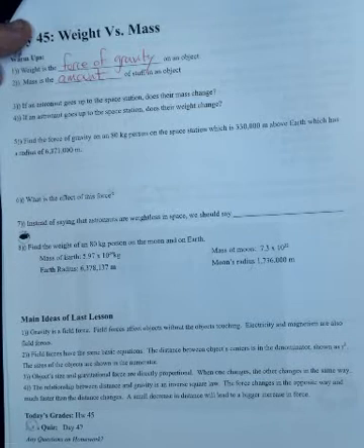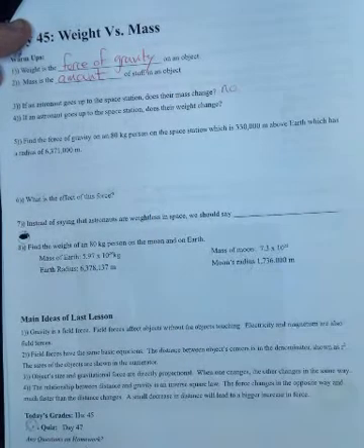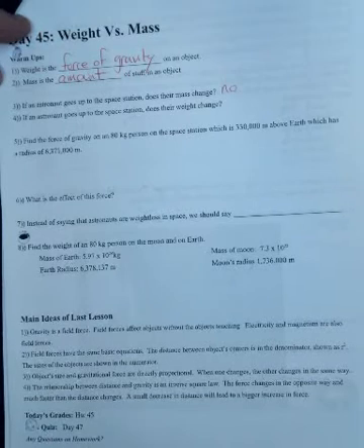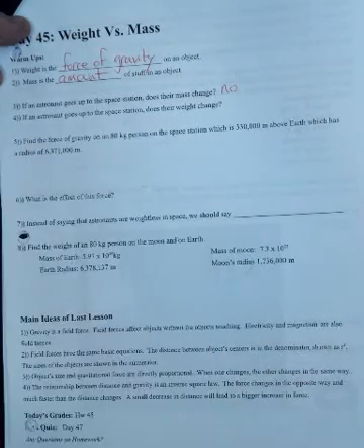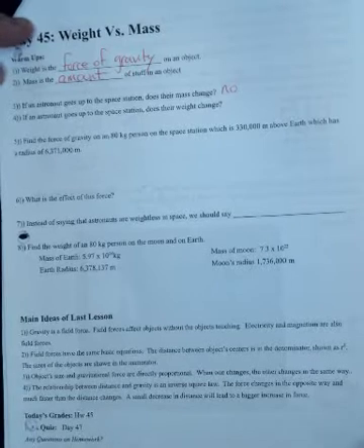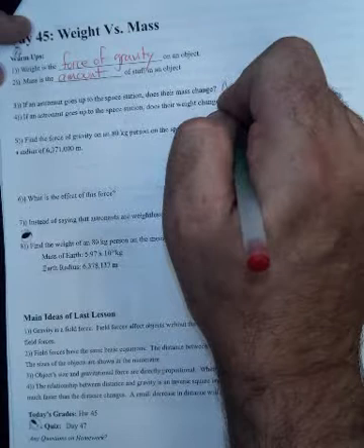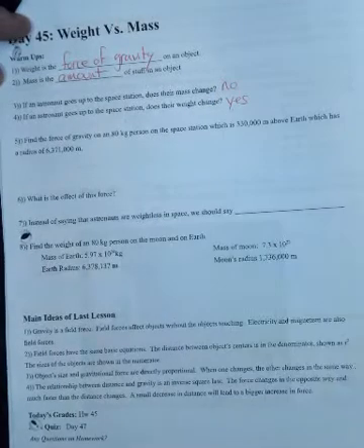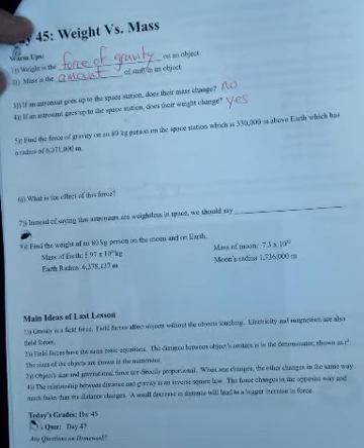If an astronaut goes up to the space station, does their mass change? No. They have not left any body parts on the launch pad. They have just as many cells in their body up in the space station as they did on Earth. So their mass does not change. The amount of stuff in their body, they do not shrink or expand. However, number 4, if an astronaut goes up to the space station, does their weight change? Yes, indeed. The force of gravity becomes less as you move farther and farther away from Earth. So the force, the weight, changes.